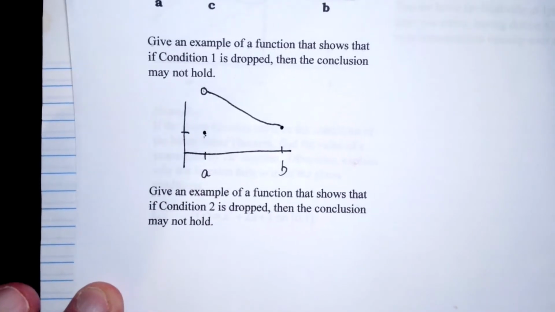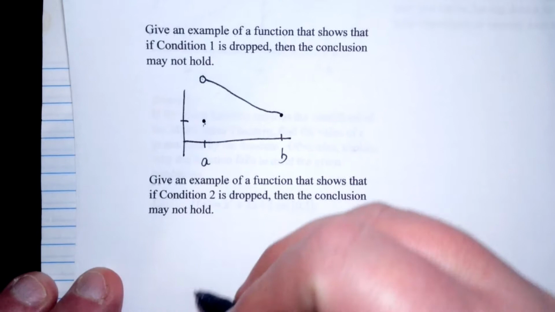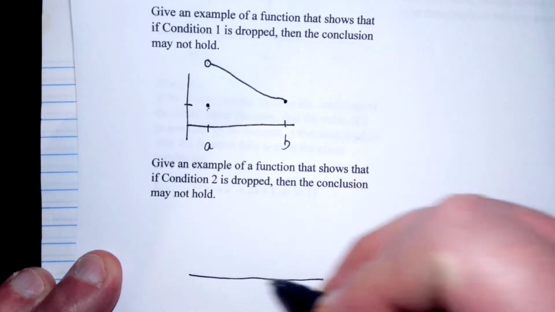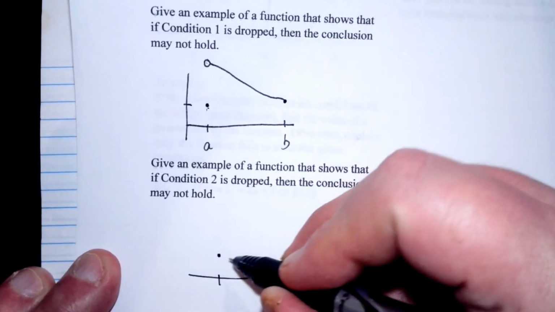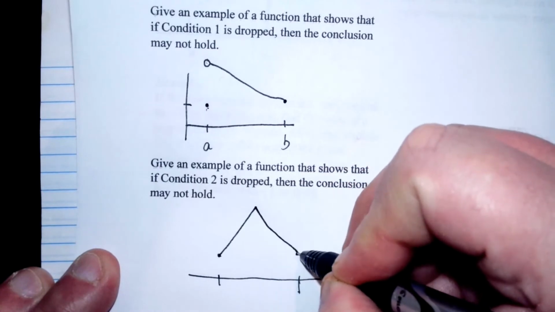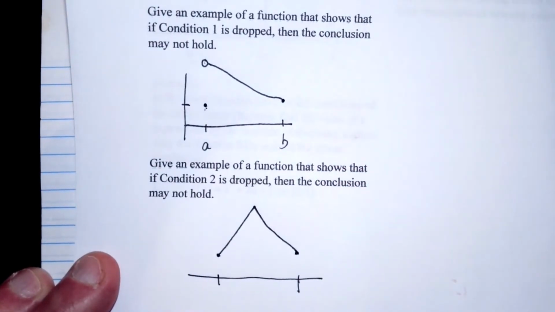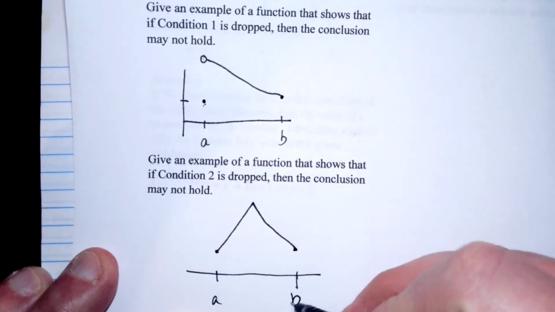Give an example of a function that shows that if condition 2 is dropped instead of condition 1, then the conclusion may not hold. That means we're going to add back in the continuity condition, but take out the differentiability condition. Well, you could have something like this. Now the function's not differentiable on that interval, but it is continuous, and f of a equals f of b, but there's no place where the derivative is 0.